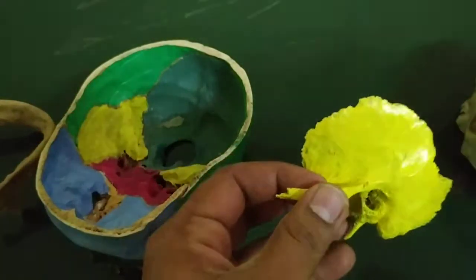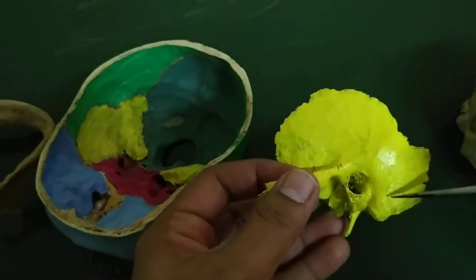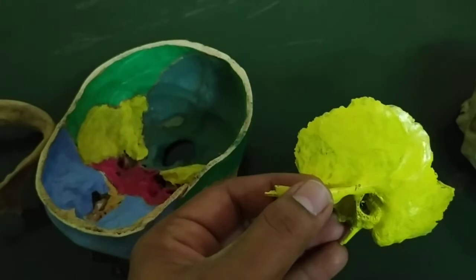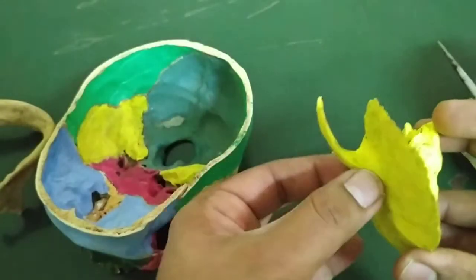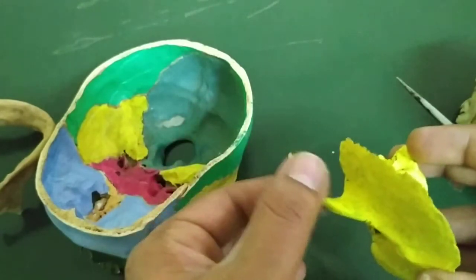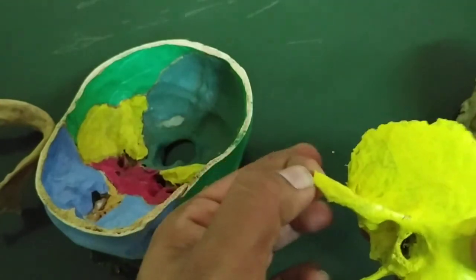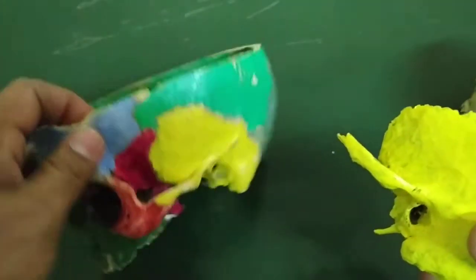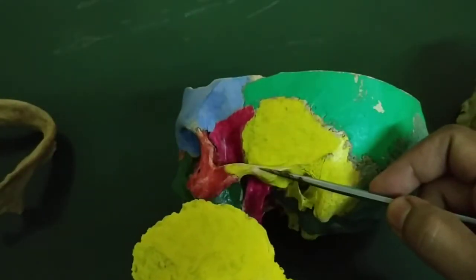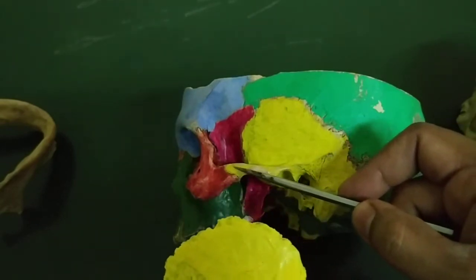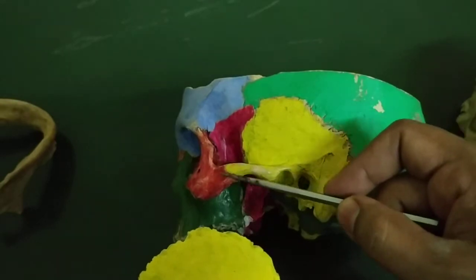Now we have seen the supramastoid crest, the suprameatal triangle, and then we can identify the squamo-mastoid suture. Now we are going to discuss another feature present on the external surface, called the zygomatic arch. It is formed by the zygomatic process of the temporal bone, which you can see extending anteriorly, and it fuses with the temporal process of the zygomatic bone and completes the zygomatic arch.